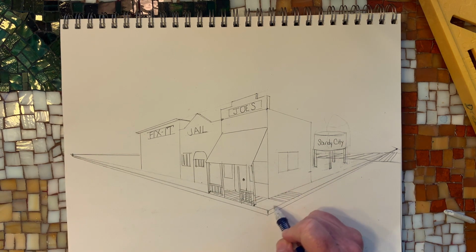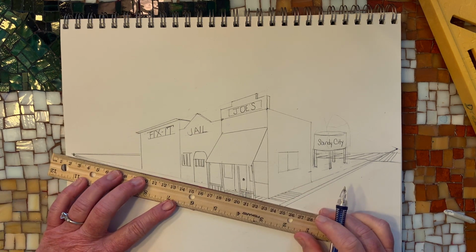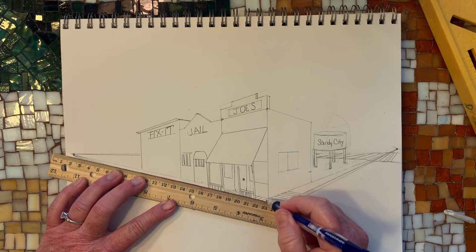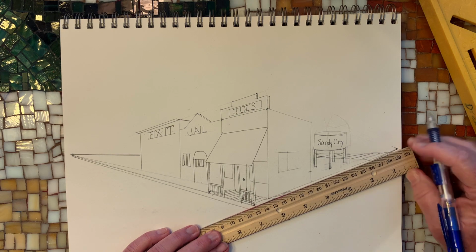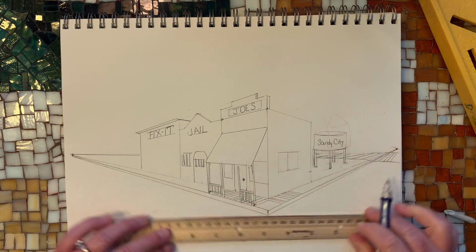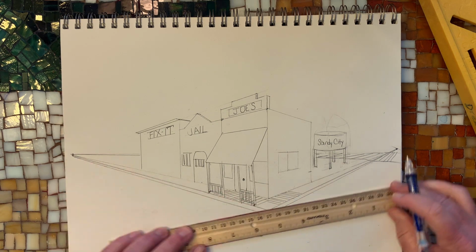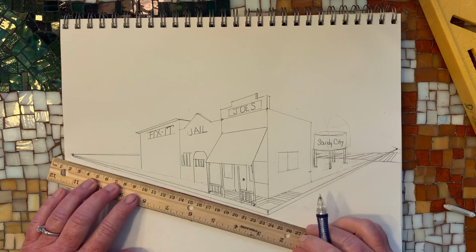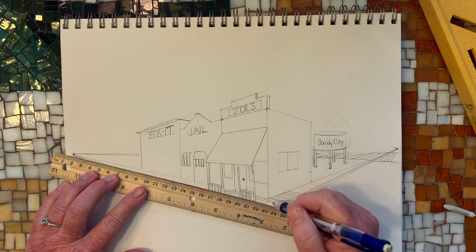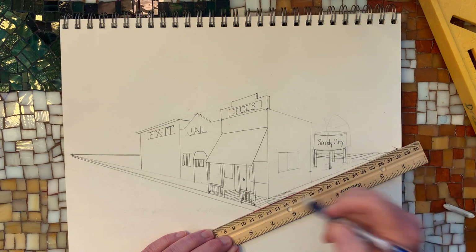And down here, you'll have to decide what you want to do. Do you want your boards to go this way? Do you want your boards to go that way? We could have one board go this way and one board go that way. The time you take on this will determine how good your city looks.